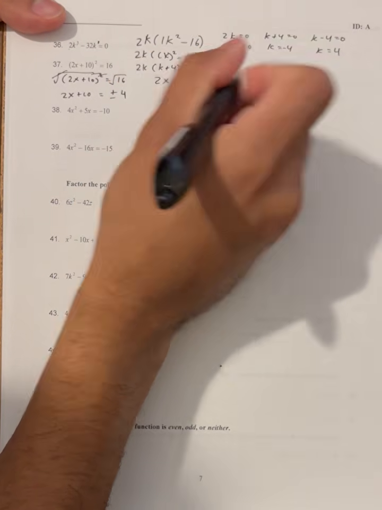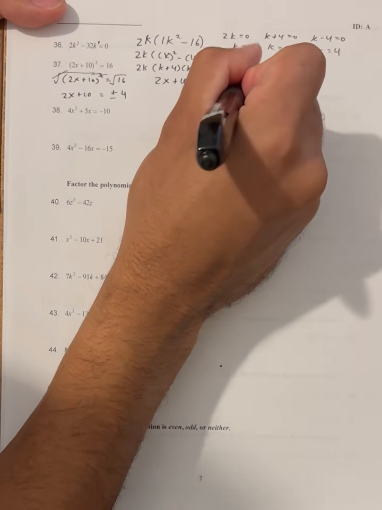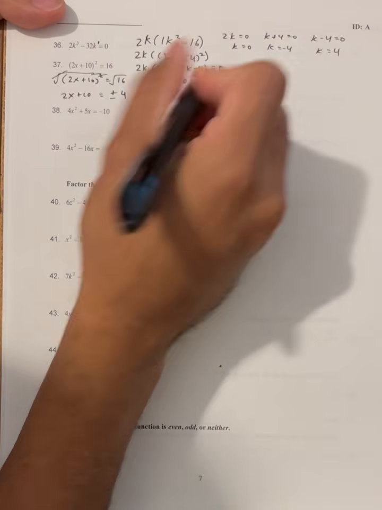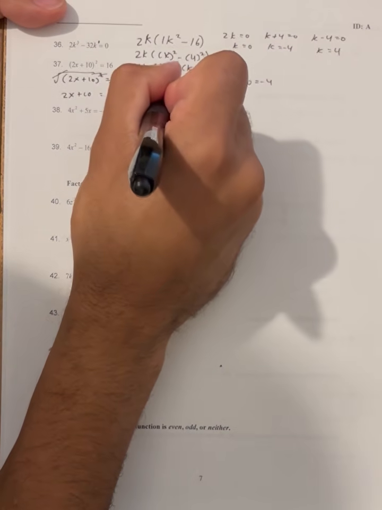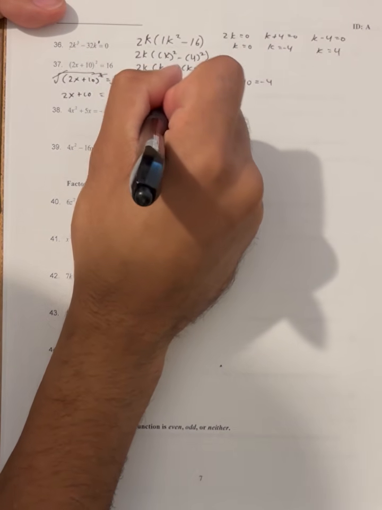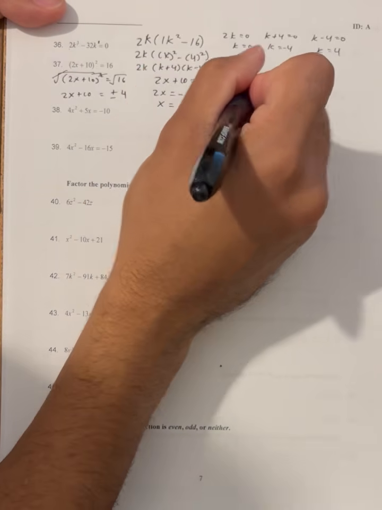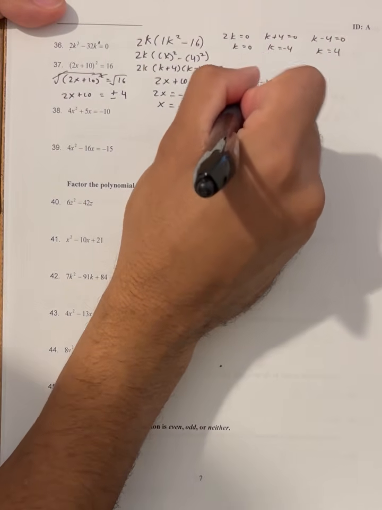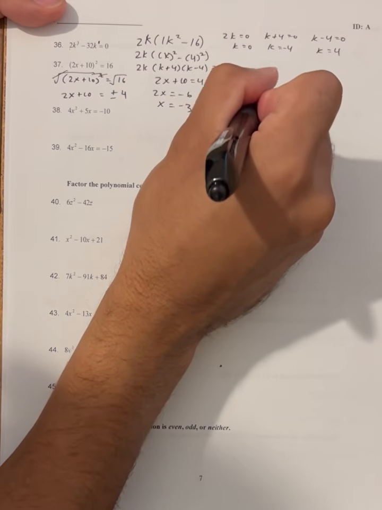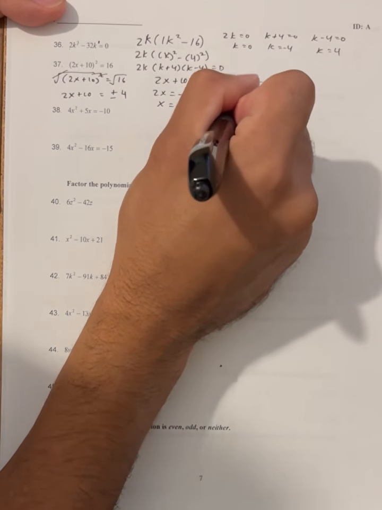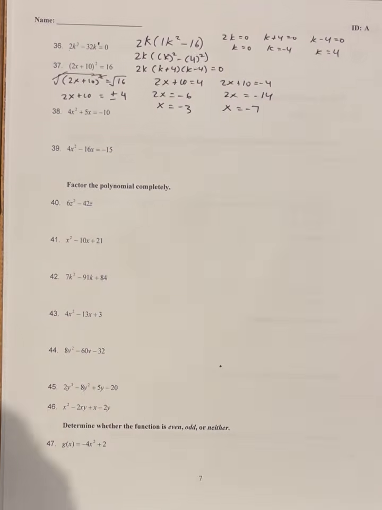And 2x plus 10 equals negative 4. Okay, so subtracting 10 to the other side, we get 2x equals negative 6. Dividing both sides by 2, we get x equals negative 3. Okay, and then same thing here. So 2x, subtracting 10, we get 2x equals negative 14. Dividing both sides by 2, we get x equals negative 7.